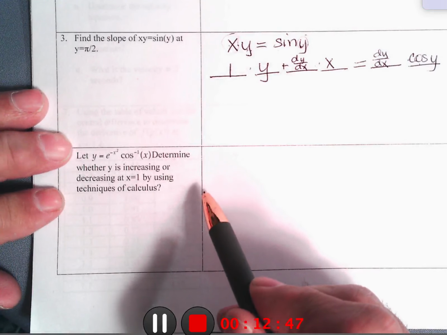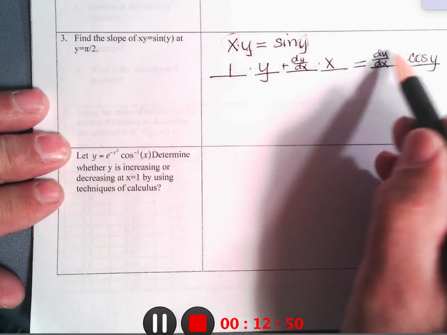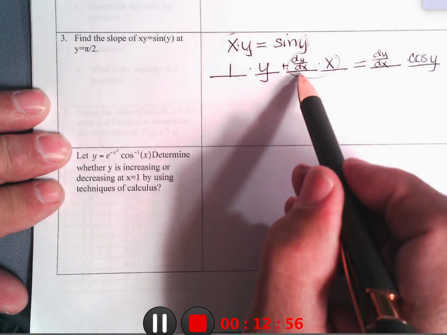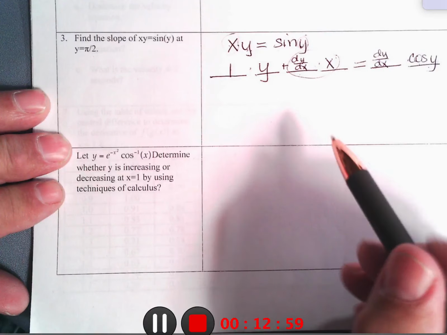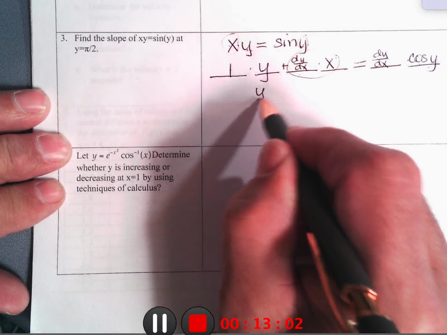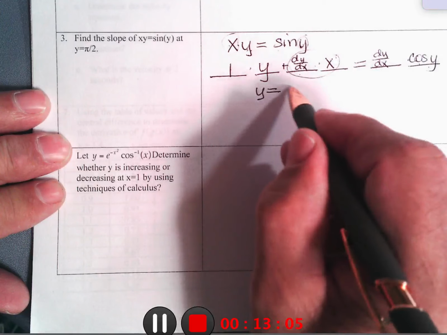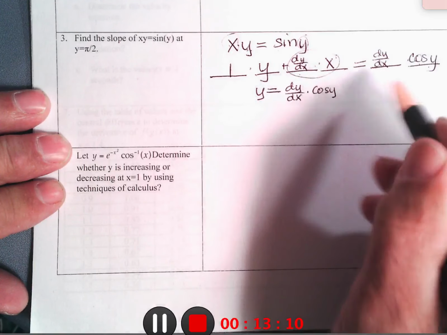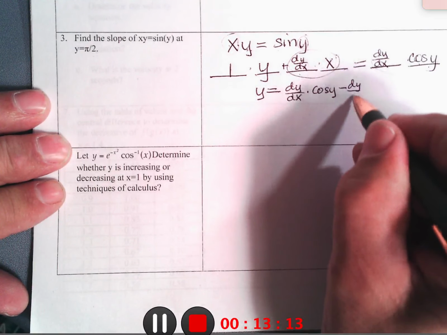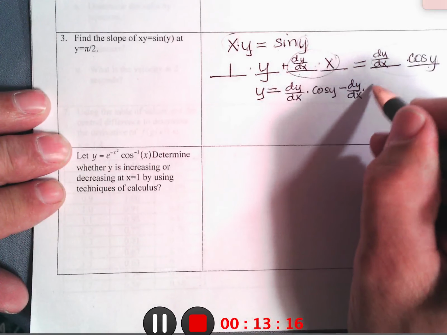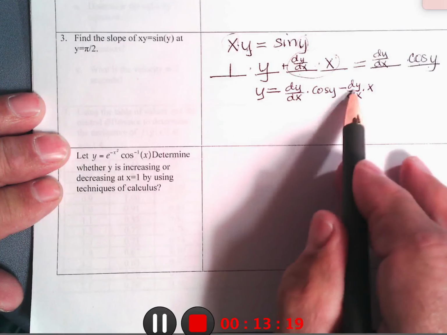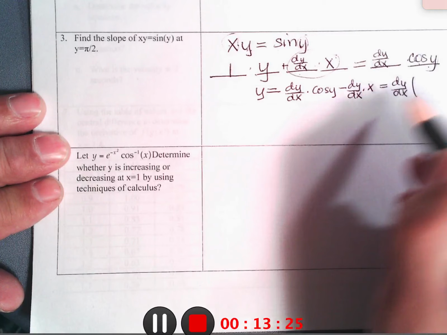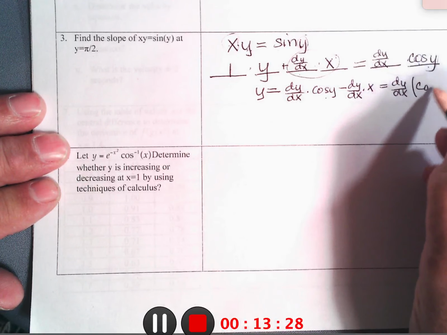Now, the slope is dy dx. So let's see if we can solve for dy dx. Let's bring the dy dx term over with the other dy dx term. So I'll have 1 times y, or y equals dy dx times the cosine of y minus dy dx times x. I have dy dx in both of these, so I can factor it out, times cosine y minus x.